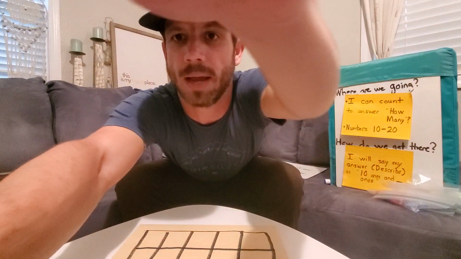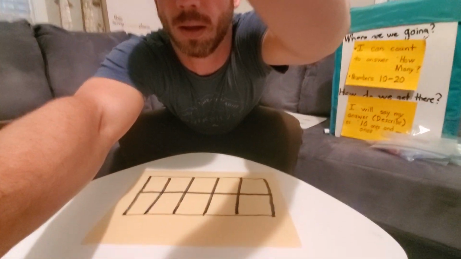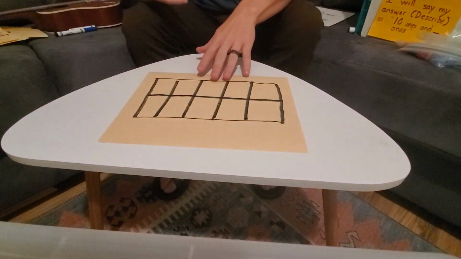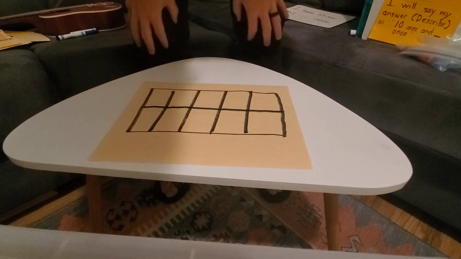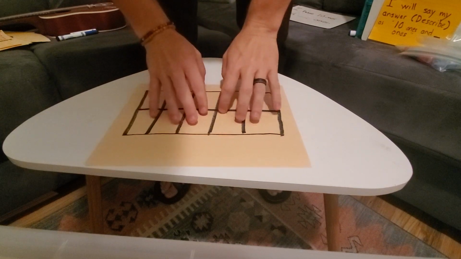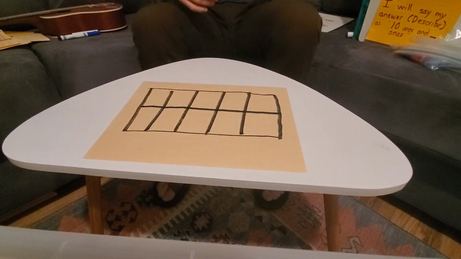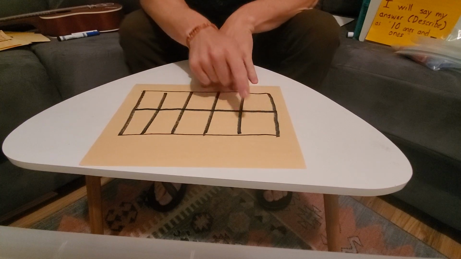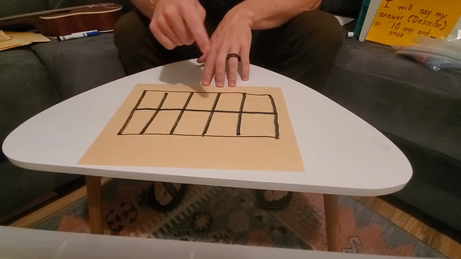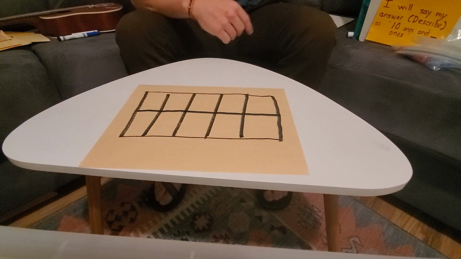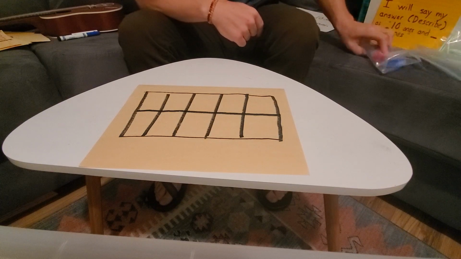Awesome. I'm going to angle you down so that we can see the 10 frame. Let's see what we're looking at. All right, there's Mr. Baxter. So we've got our 10 frame. We call it a 10 frame, boys and girls, because there's 1, 2, 3, 4, 5, 6, 7, 8, 9, 10 spots. So I'm going to grab my first mystery bag.